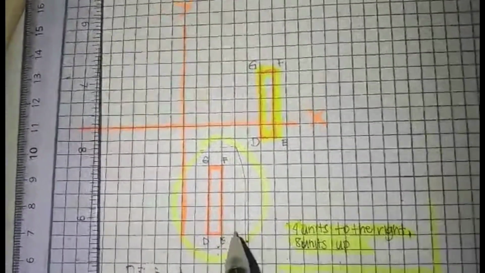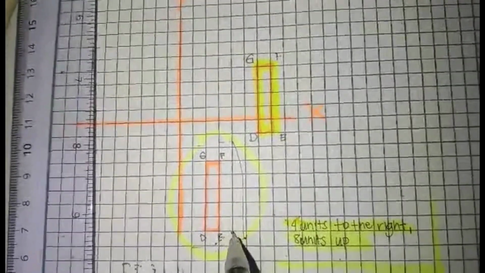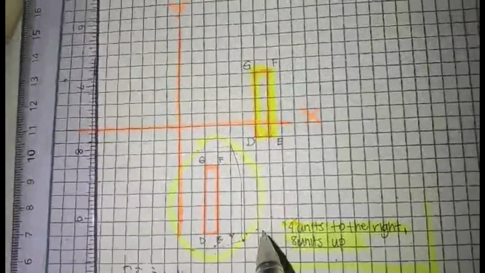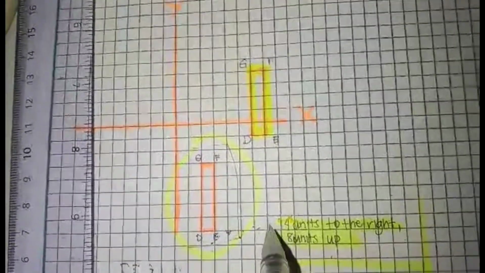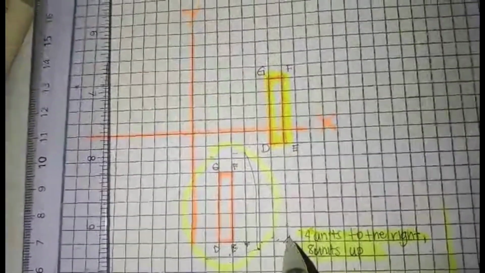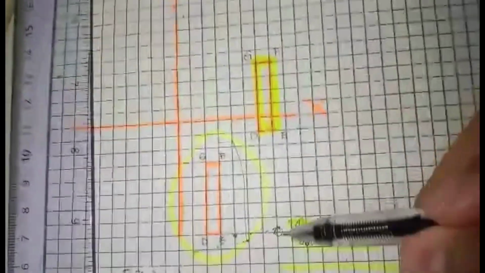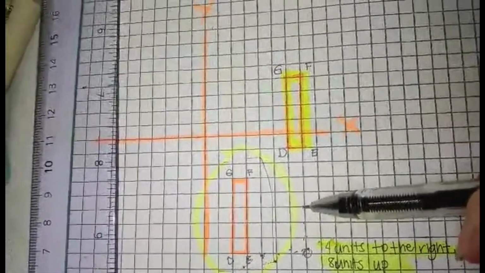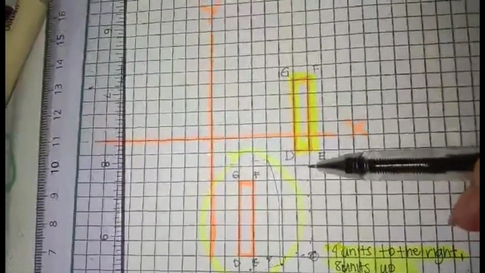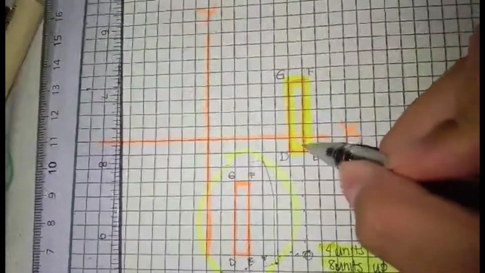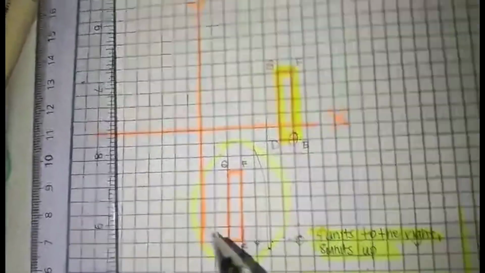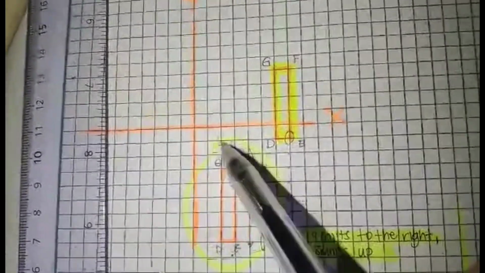From here, we will start here. So we are going to count 1, 2, 3, and 4. And kapag sinabing 8 units up, kung saan ka nag-stop sa 4, doon ka naman mag-start sa number 1. So 1, 2, 3, 4, 5, 6, 7, 8. So it ends there. For the next, you're just going to repeat it on the other letters.